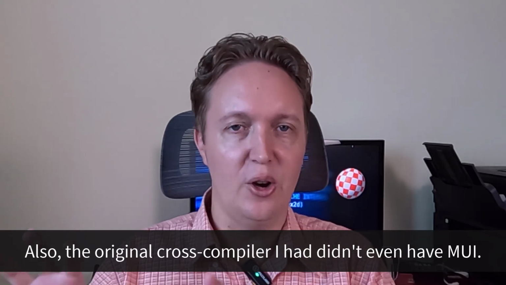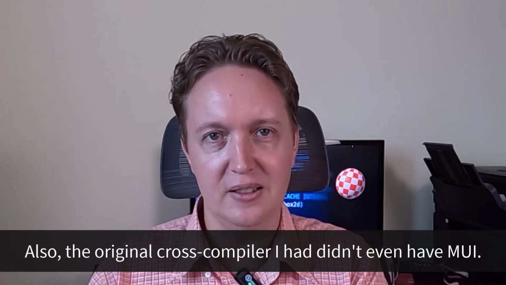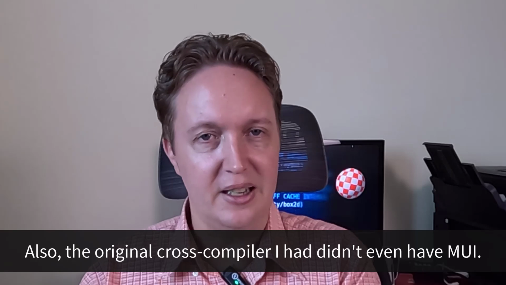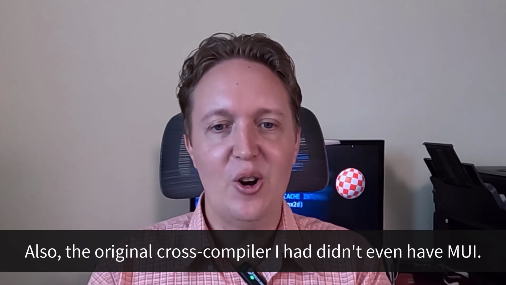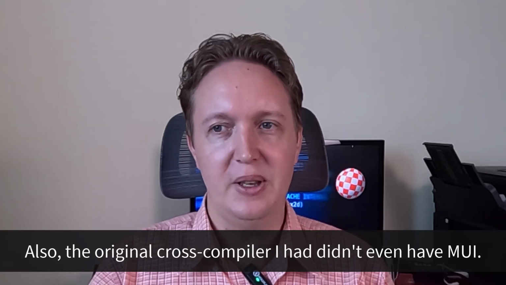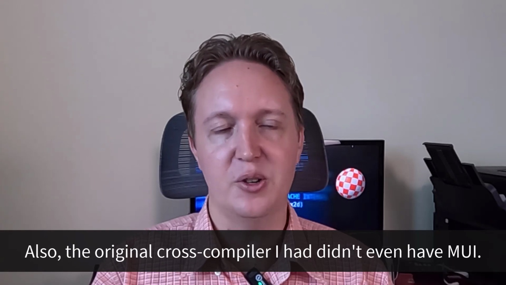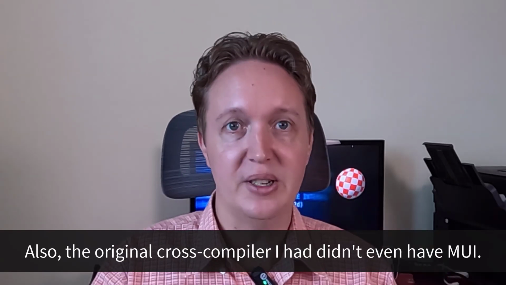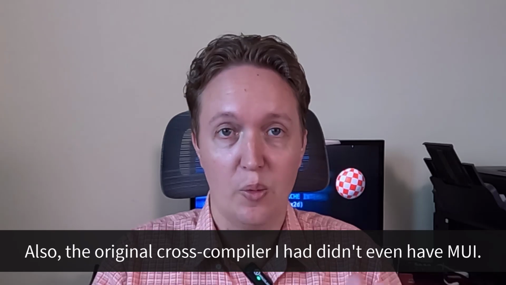To make matters worse, the cross compiler that I set up in previous videos puts the MUI 5 files in a different location. So there's no common location to go find the files. They're not integrated into the SDK properly. There's no reliable way for me to be able to use them from a project in such a way that you can just download the project and build it so that it works out of the box.